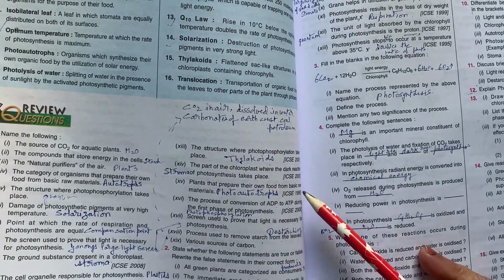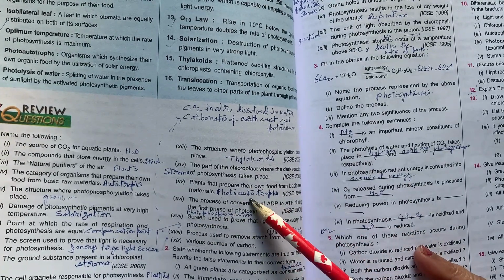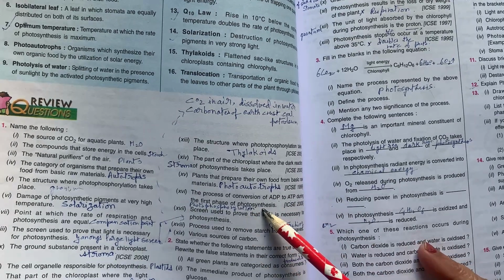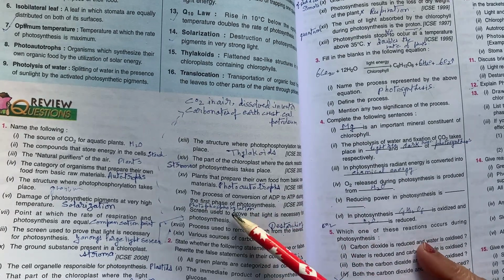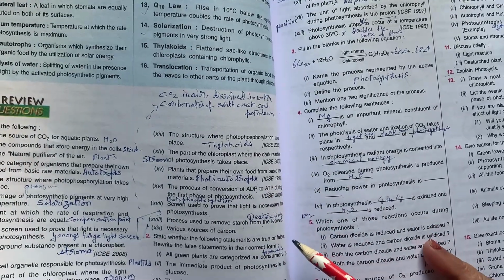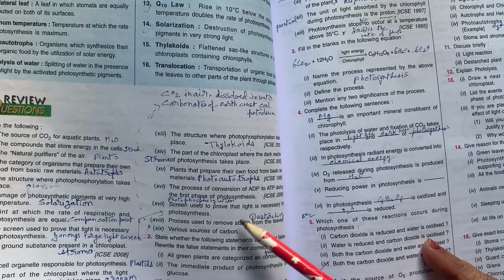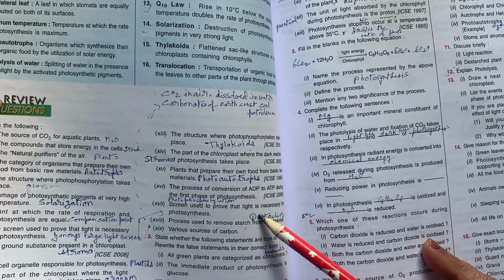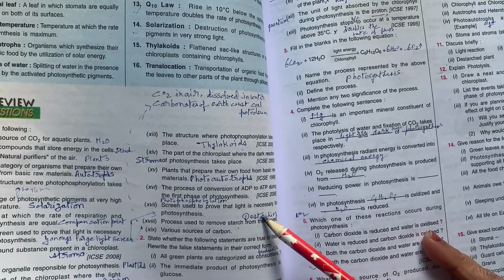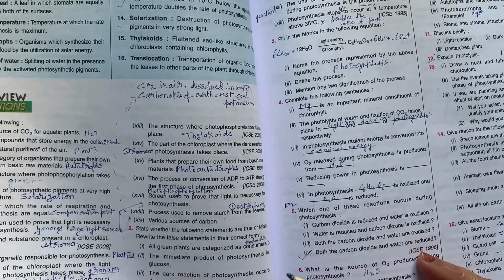Plants that prepare their own food from basic raw materials are known as photoautotrophs. The process of conversion of ADP to ATP during the first phase of photosynthesis is photophosphorylation. Same question is over there. The screen used to prove the light reaction is Ganong's light screen. The process used to remove starch is known as destarching.